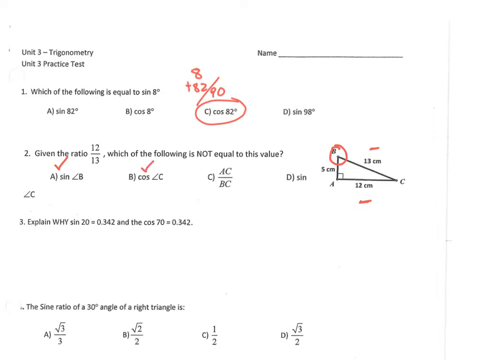So that one works. AC to BC would still be those same sides, AC to BC, so that one works. And then the sine of angle C, the opposite would become the 5, the hypotenuse would be the 13, so that one is not equal. So the printing was strange for that one, but that is the sine of angle C. There's the angle C.